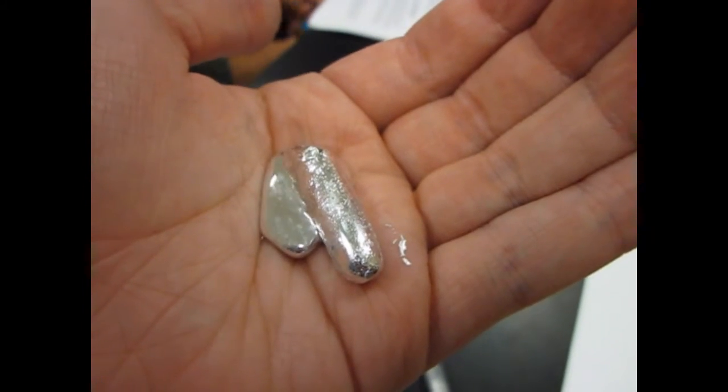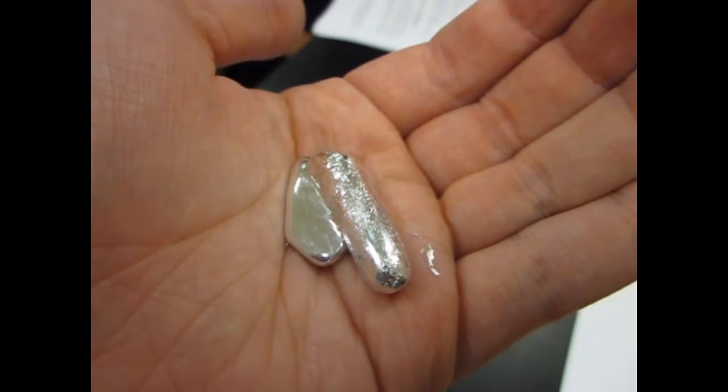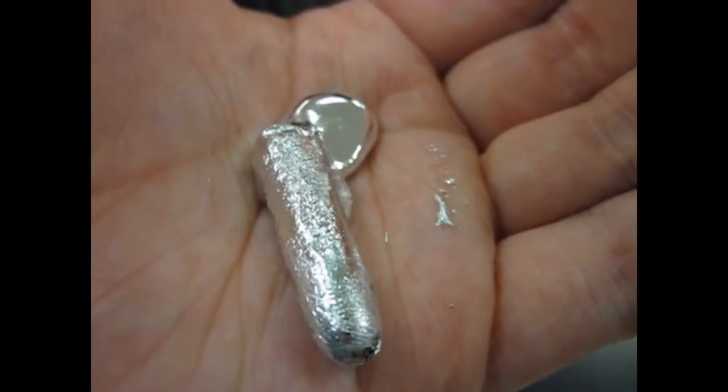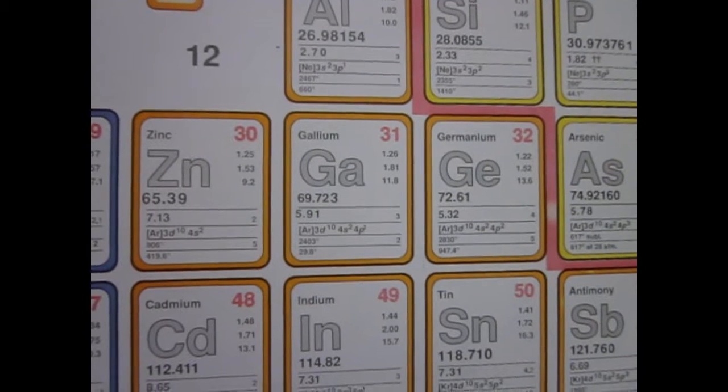Gallium has a very fun property of having a melting point around 87 degrees Fahrenheit. That means it's a solid at room temperature, but if you hold it in your hand, or your mouth for long enough, it becomes a liquid. Isn't that something? Now, why, you ask, does gallium do this? Well, it's actually not that easy of an answer.